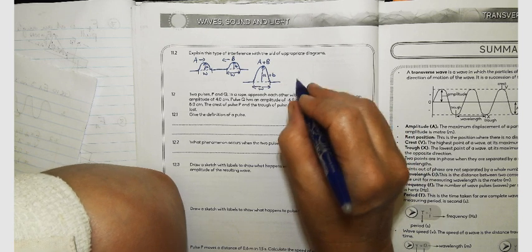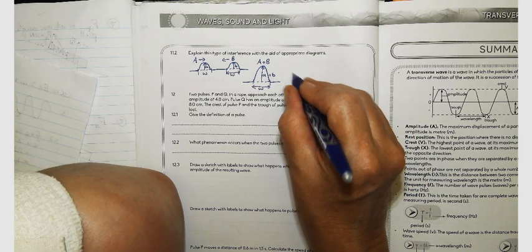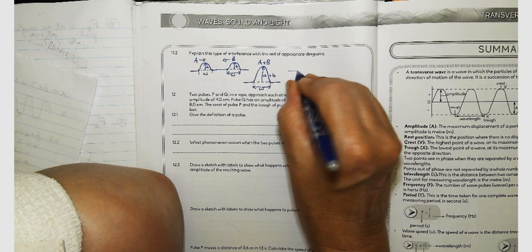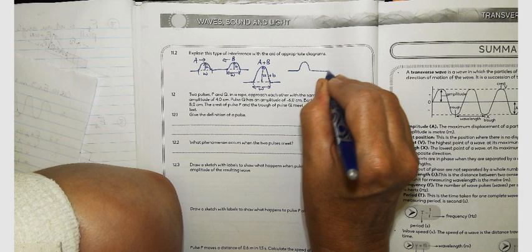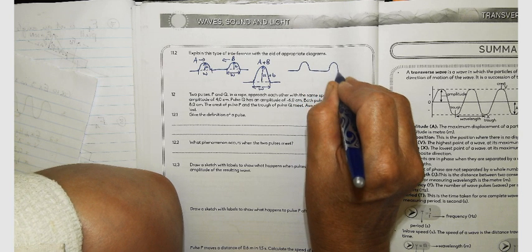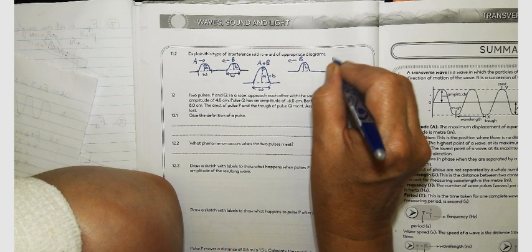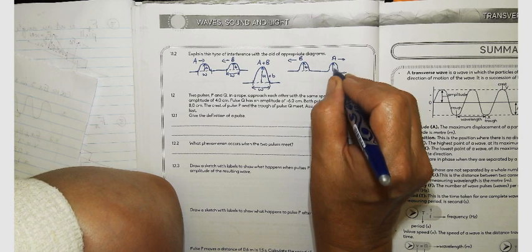Right, I'm not sure whether they asked for this, but after the interference, pulse B will continue moving to the left with an unchanged pulse width and amplitude, and pulse A would be moving to the right with an unchanged amplitude.